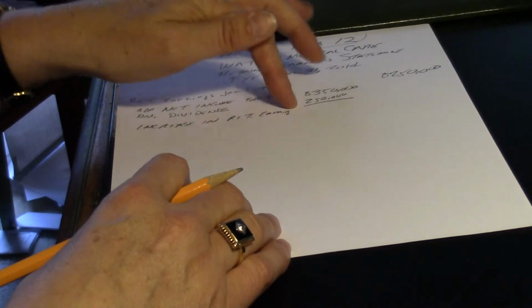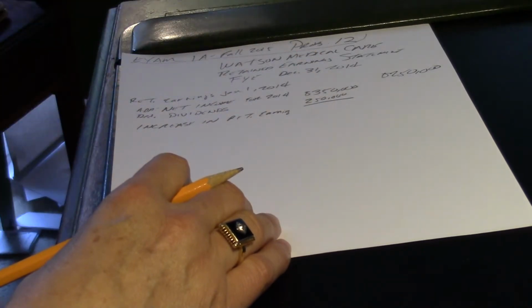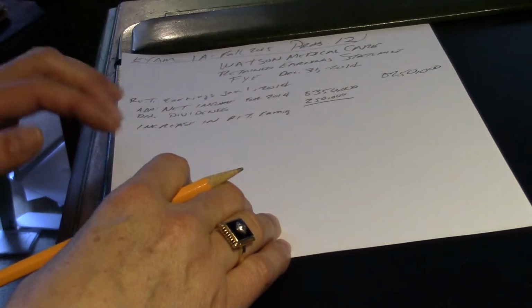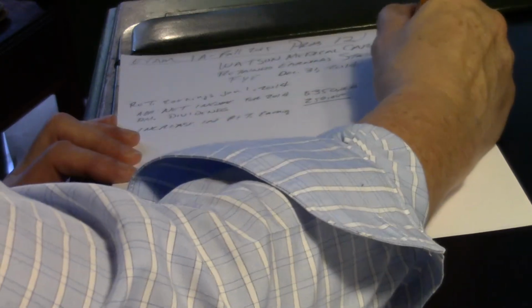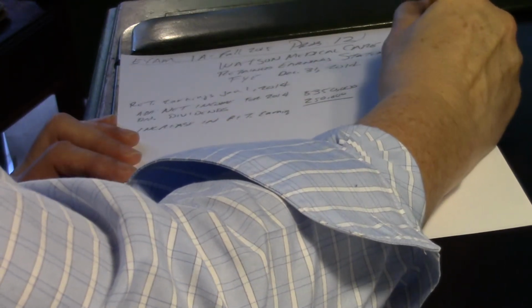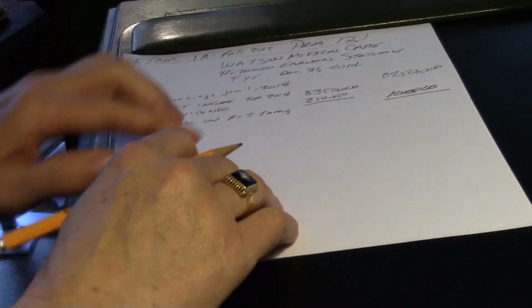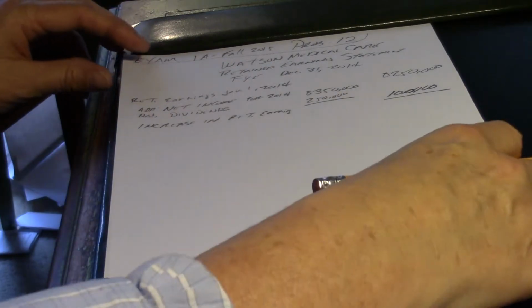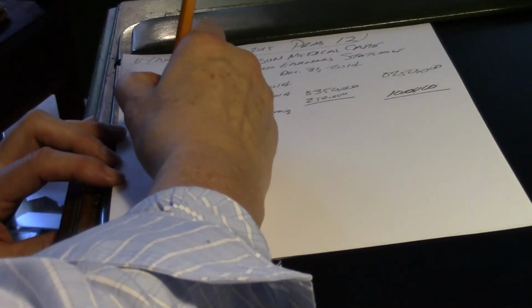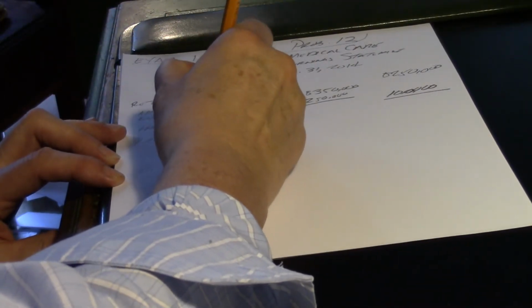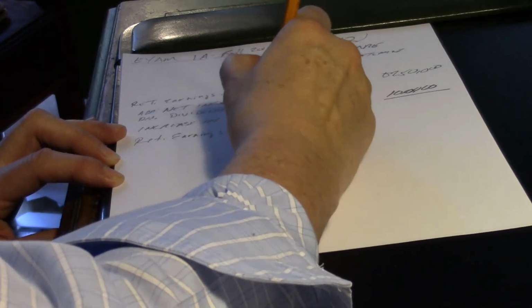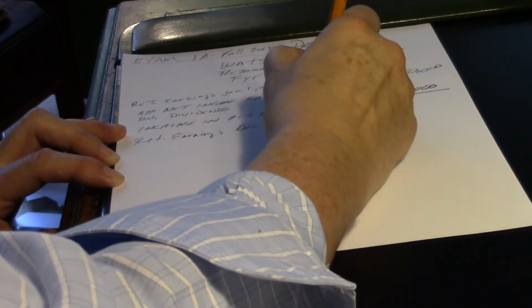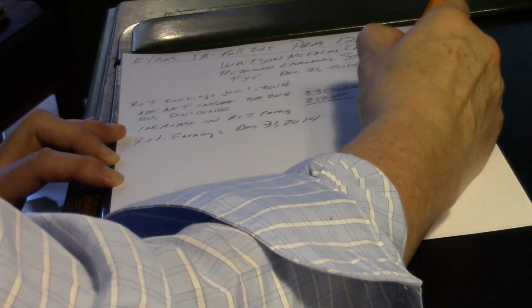So you add the net income, subtract the dividends, you come up with your increase, which is $100,000, right? So $250,000 plus $100,000 means my retained earnings for December 31st, 2014 are $350,000.